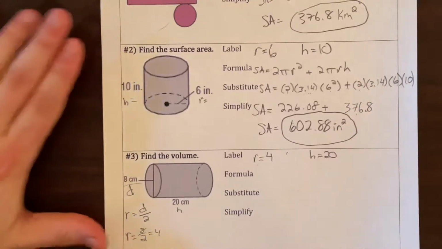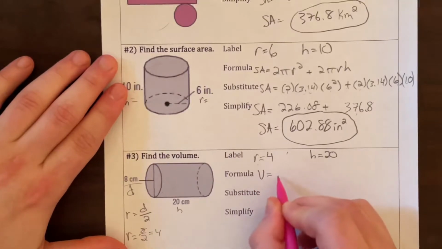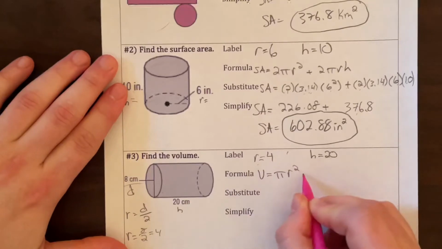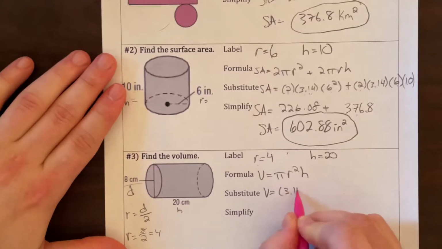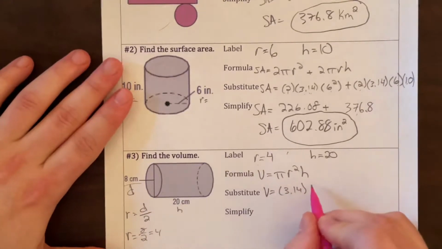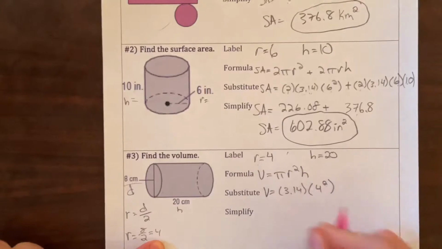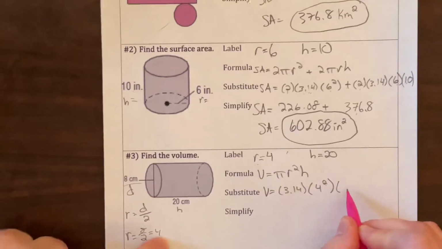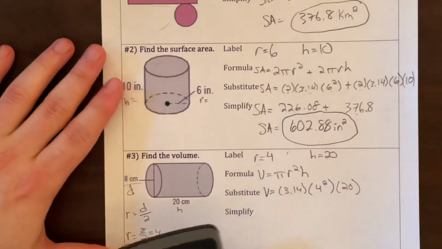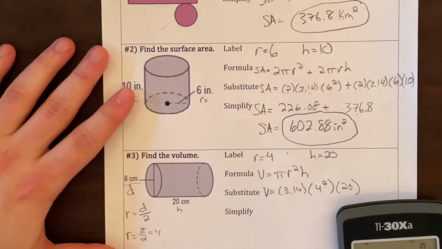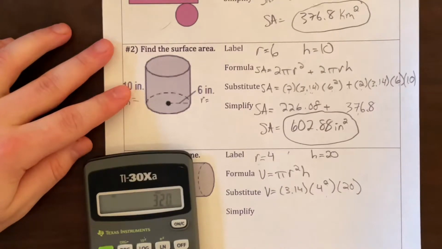Now we can use that formula that we have at the very top here. We can say volume is equal to pi times the radius squared times the height of that cylinder. Substitute those values in for those variables, and so you have 3.14 times the radius, which we said is 4, so 4 squared with that exponent, then times our height, which is 20. Now you can simplify. 4 times 4 is 16. Then we have 16 times 20 is 320.